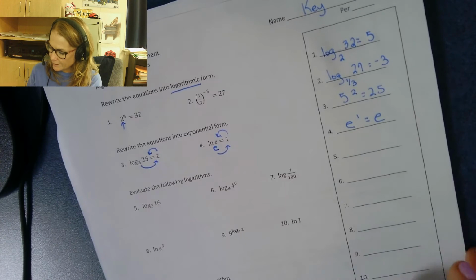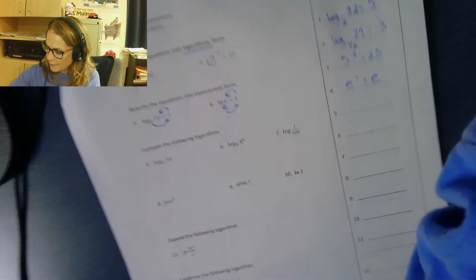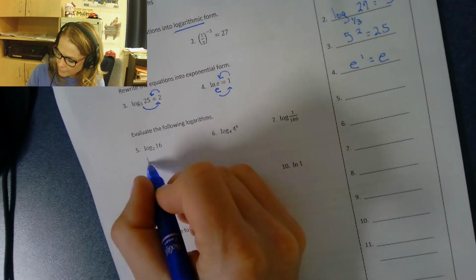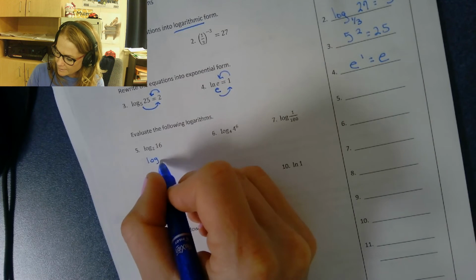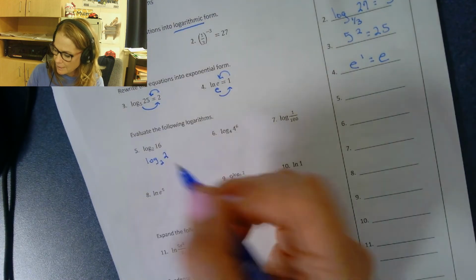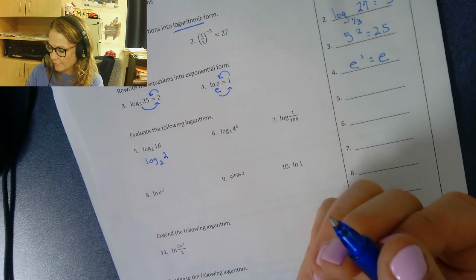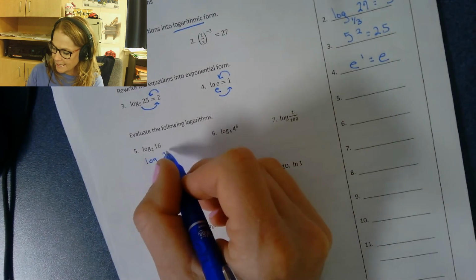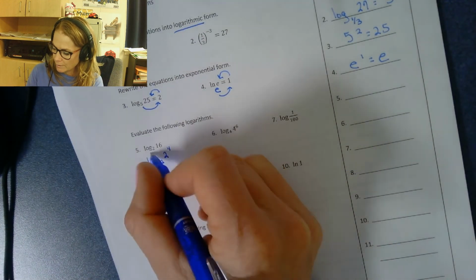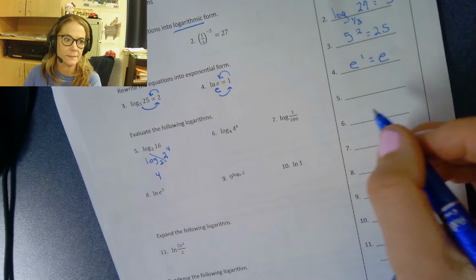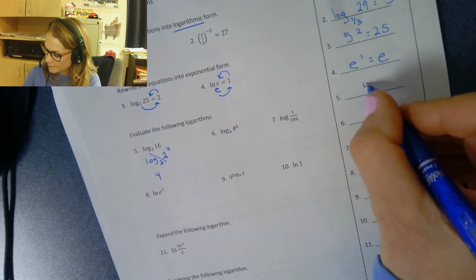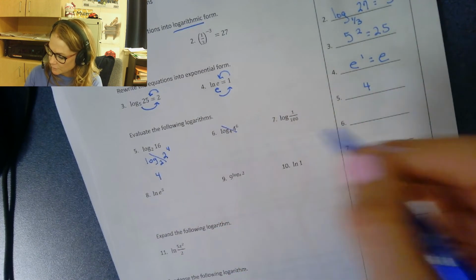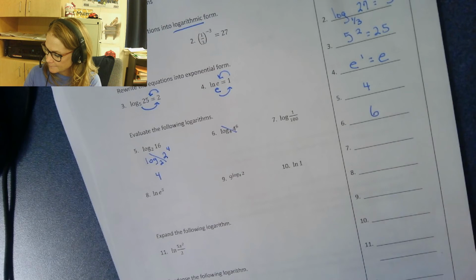All right, evaluate the following logarithms. So these are just expressions, so we're going to use the property that if you have a base of 2 here and a base of 2 here, they will just negate one another and equal out to 1. So I have to rewrite 16 as a base 2, and so that's 2 to the 4. Negate, the 4 drops, and this is 4. We've done tons of these problems, so this should make perfect sense. This one's already set up for us, 6.